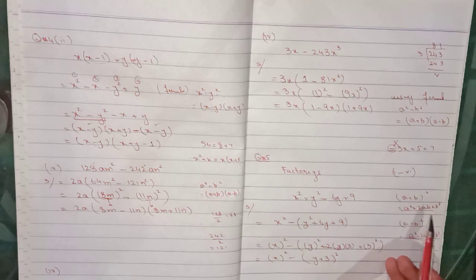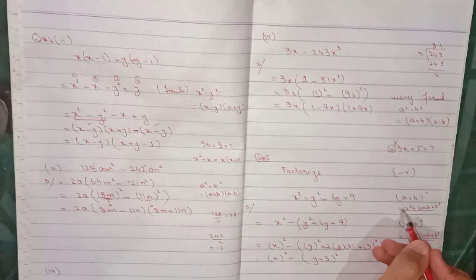I told you in the beginning, in all these questions you will find a complete square. Either it is of a plus b whole square, a square plus 2ab plus b square. This form will be given to us.